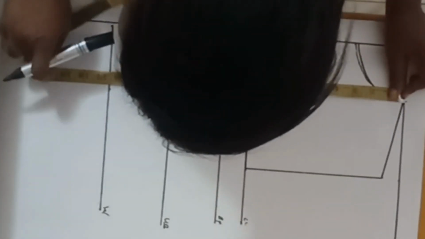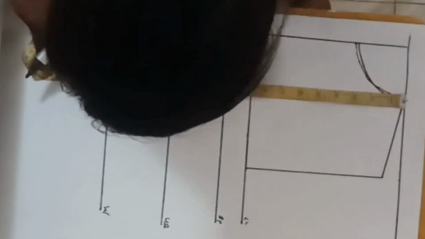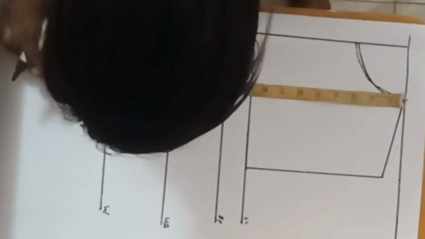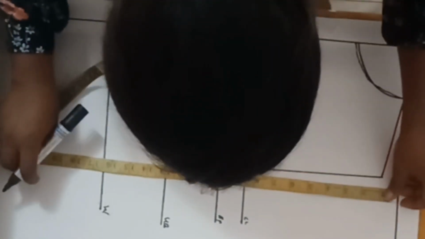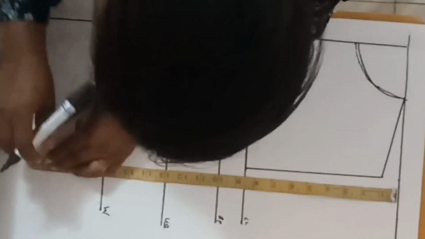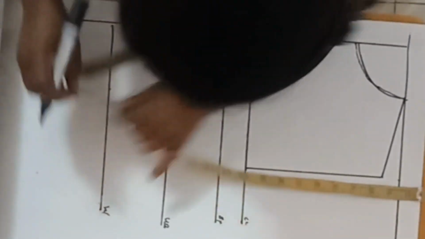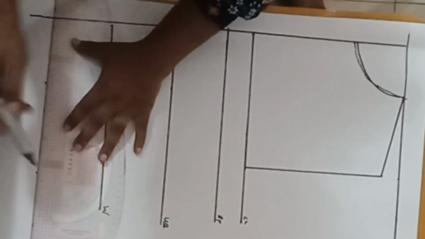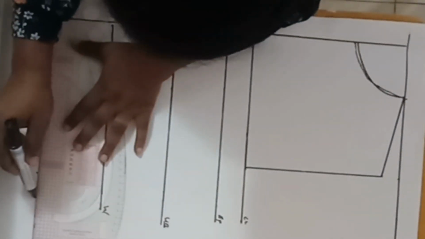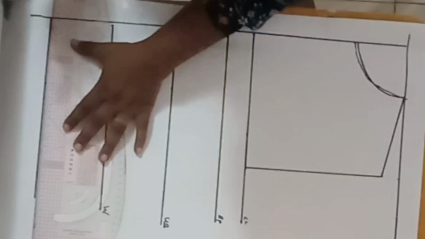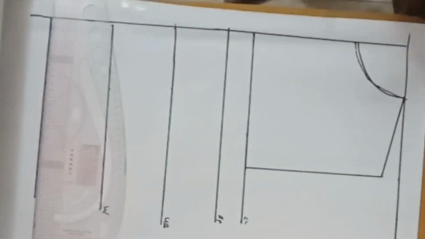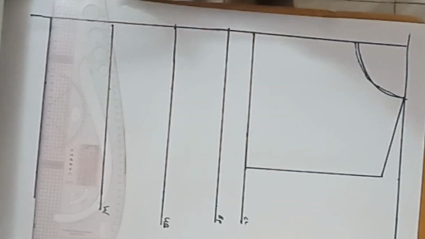Now we want to determine the length of this bodice. Maybe it's a crop top you want to cut, or you just want to cut a not too long top. It depends on the blouse or what you want to cut. But for me, I'm going with length 20. So length 20 is what I'm using right now.